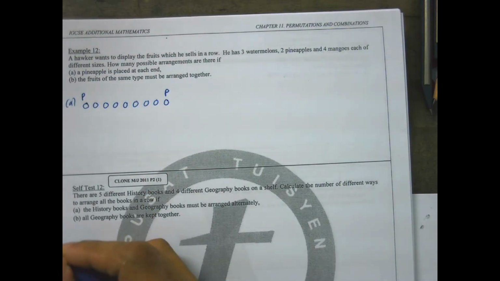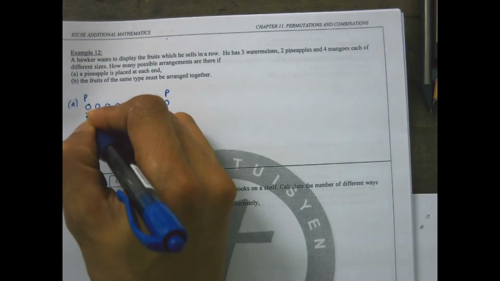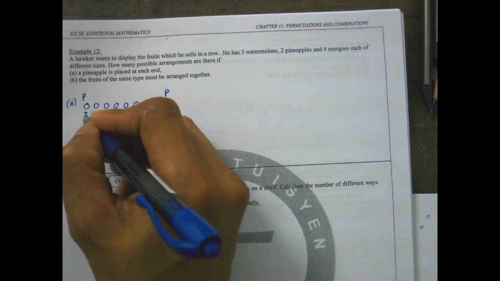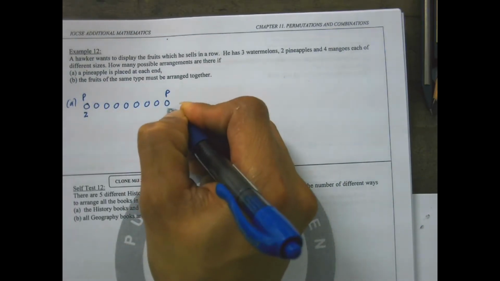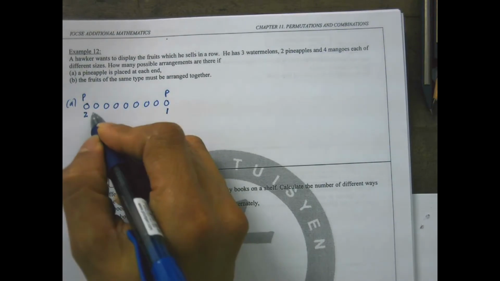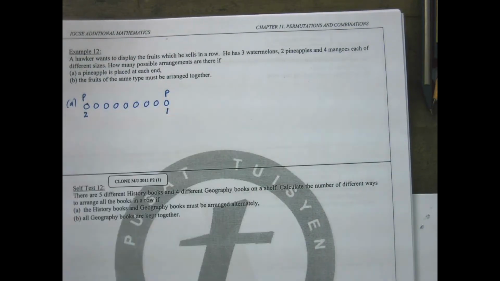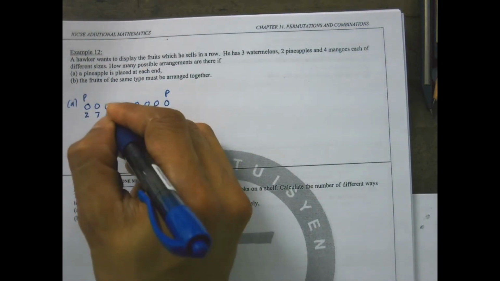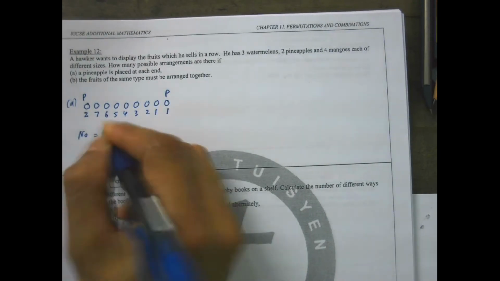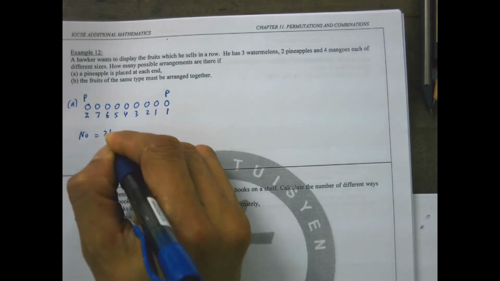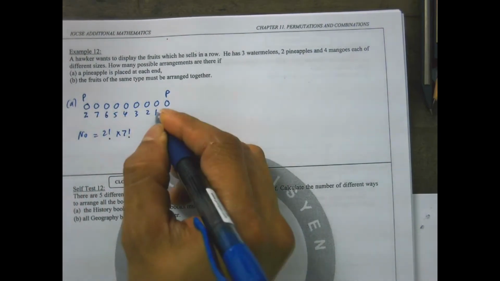True? At each end. So how many ways to put a pineapple here? 2. Remember you have 2 pineapples. I have 2 options. So once I take 1 pineapple and put it here, how many ways do I have? 1. Okay, the remaining, how many in between? 7. So how many ways to arrange the remaining 7? 7, 6, 5, 4, 3, 2, 1. So you don't have to write all these things. We can write 2 factorial ways to arrange the pineapples and 7 factorial ways to arrange the rest of the fruits. Is that right?